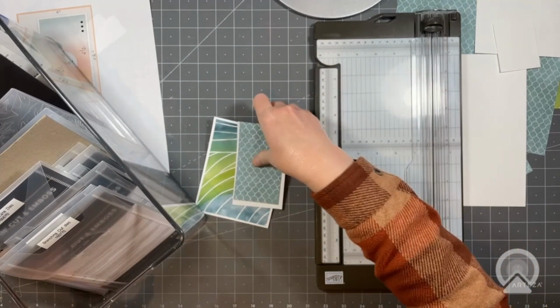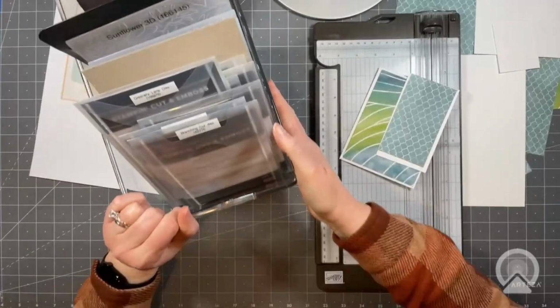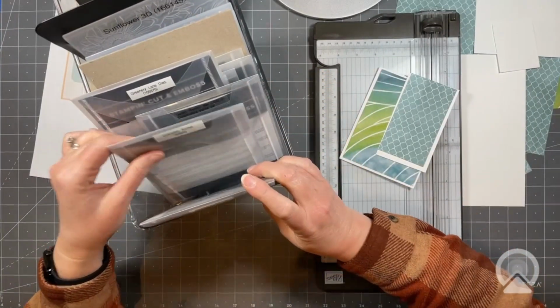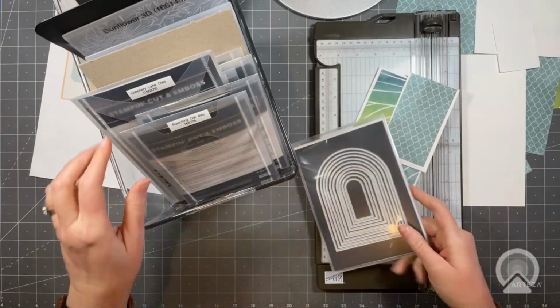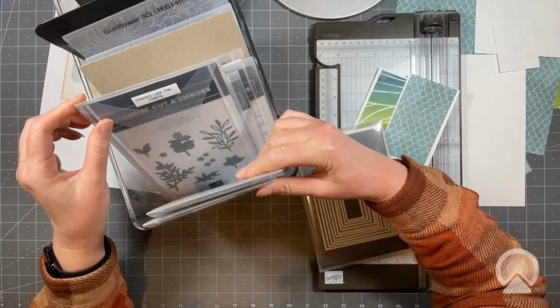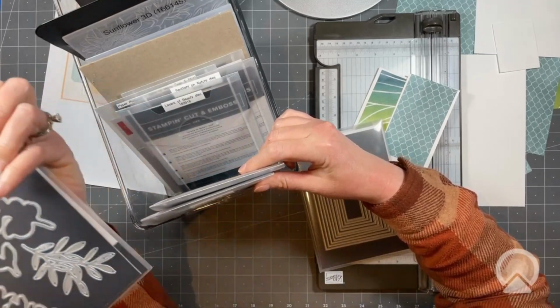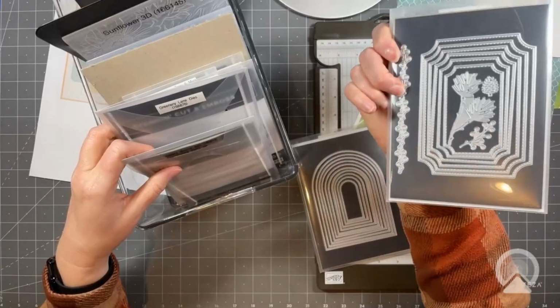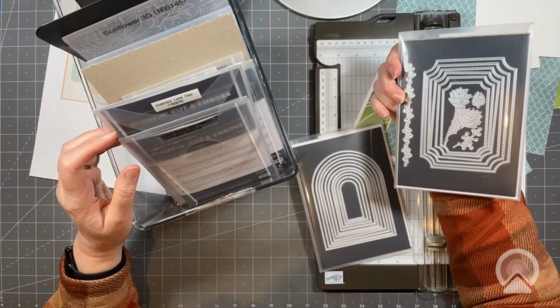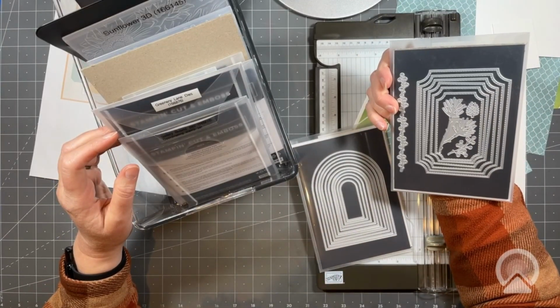Okay, this is how I store my dies. They're just, ooh, the arches. I haven't used those that much. I think that would be good. I don't have a tag. Oh, these would be good too. Ooh, I'm going to go with these.